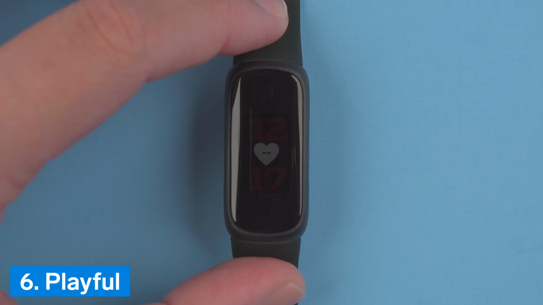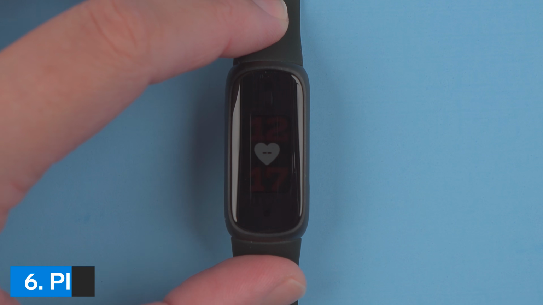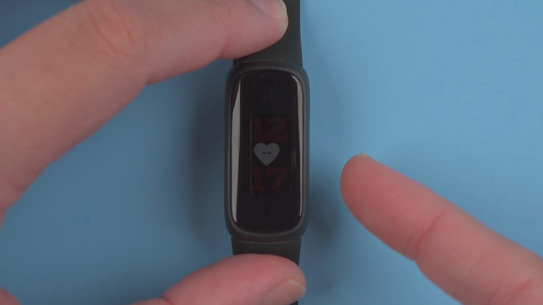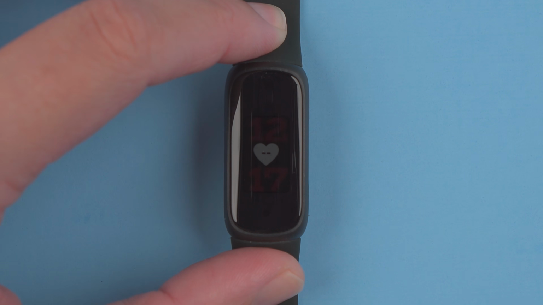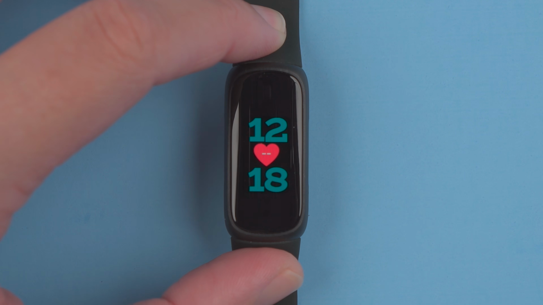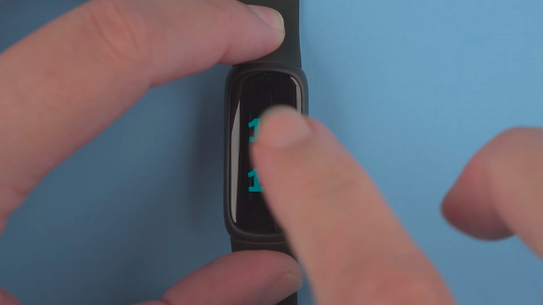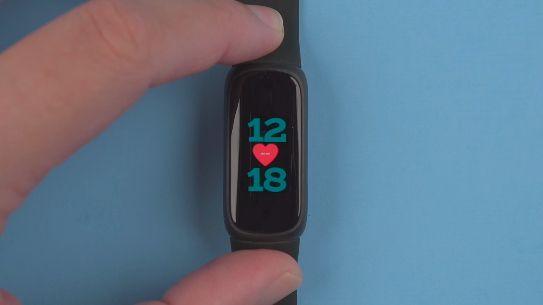This clock face is called Playful. This is the always on display version. I can barely even see that there's hours and minutes of time, and there's also what seems to be heart rate here. So you can have always on heart rate for this one. If I wake it up, we can now see the same thing. There is no interactivity, although it does say that the size of this heart will increase or decrease with your actual heart rate.